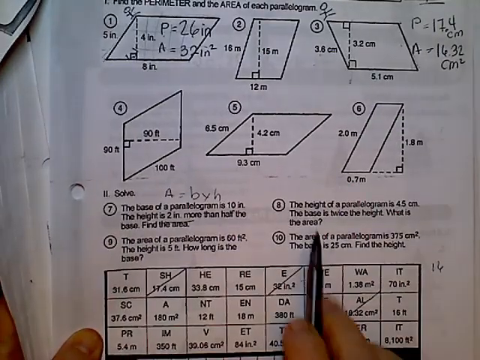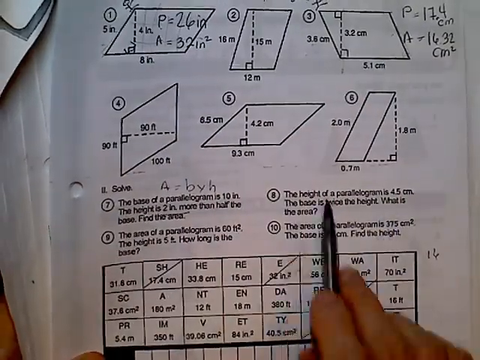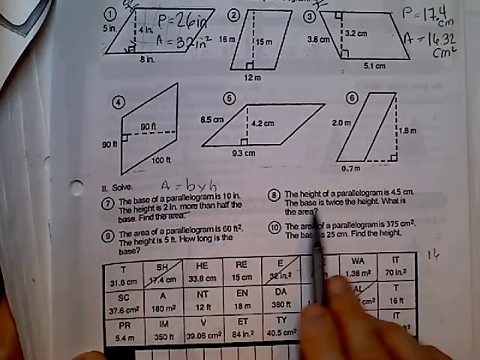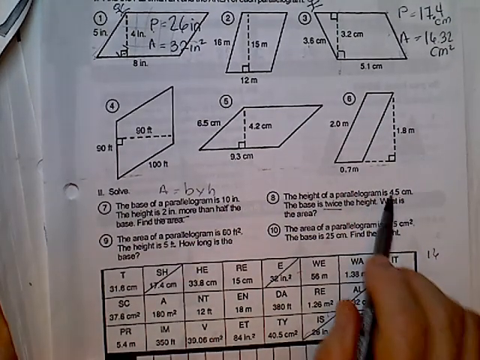So I'm going to help you with number 8. I think it should be easy. Okay, 8 should be easy. What is the area? The height is 4.5. The base is twice that height. What do you have to do if it says twice? If you said multiply that by 2, you are correct. So that one's not that bad.